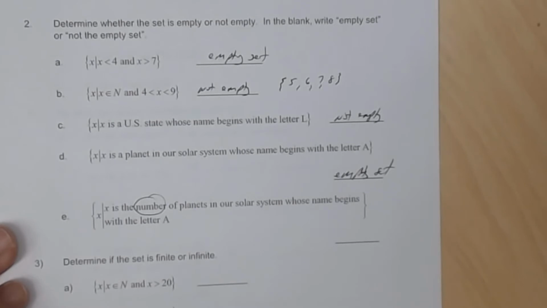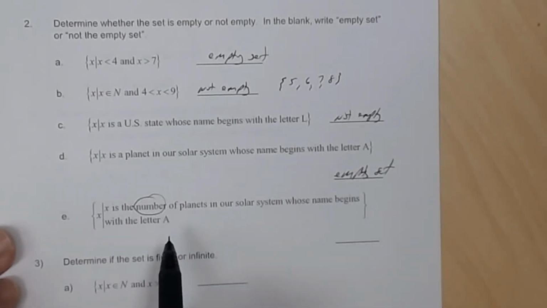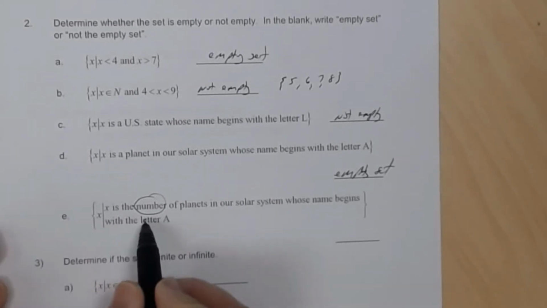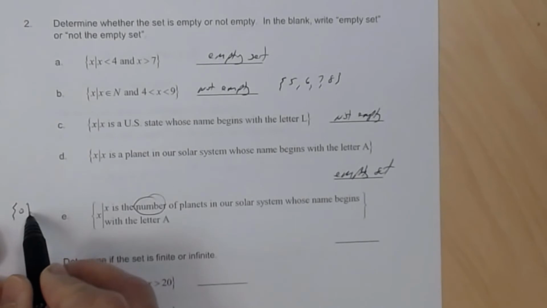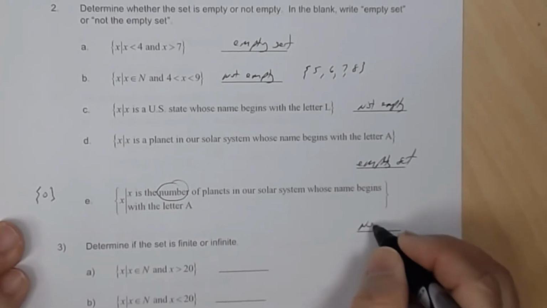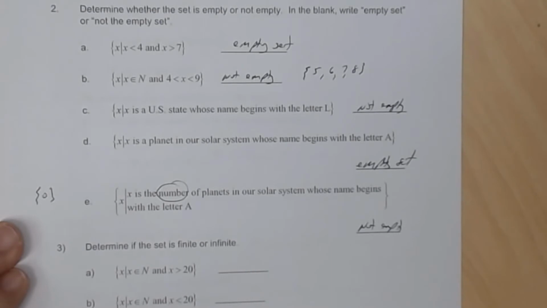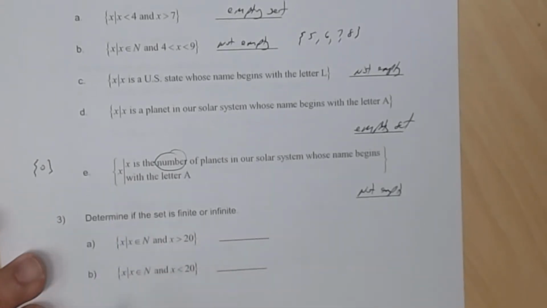So how many planets in our solar system have a name that begins with the letter A? 0. So I have a roster with the number 0. So that is not an empty set. That's not empty because I can tell you how many there are. There's 0. Okay. So that one was tricky.